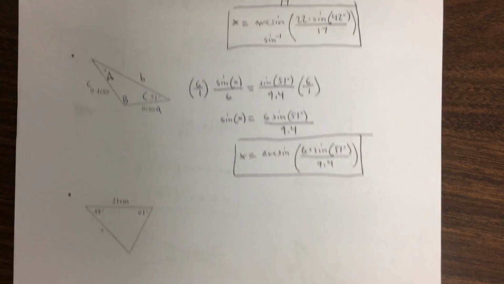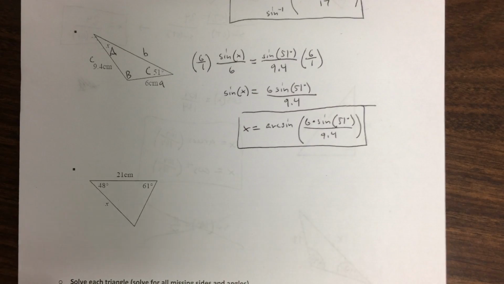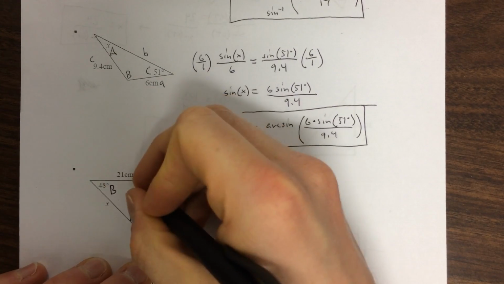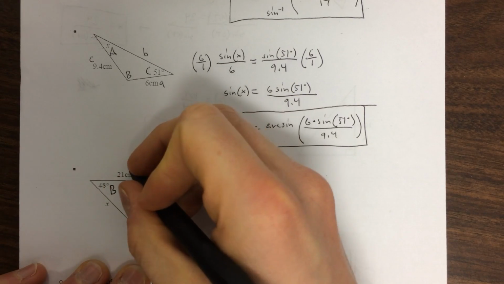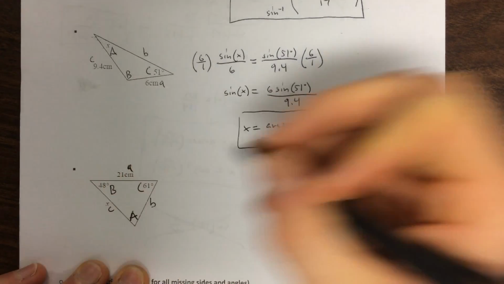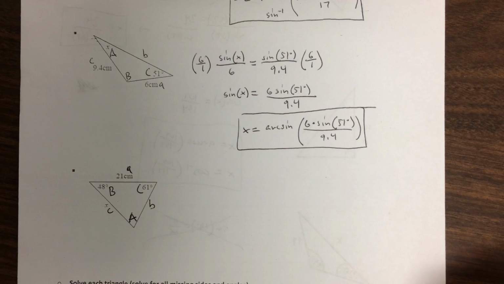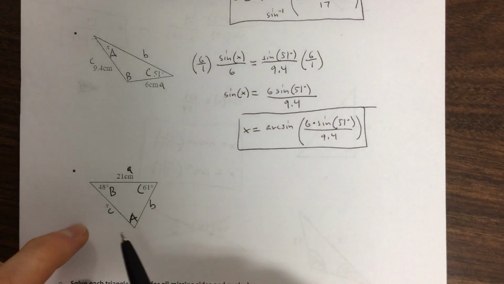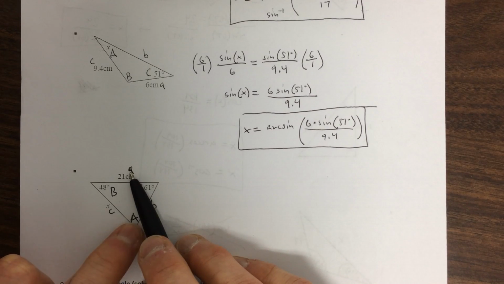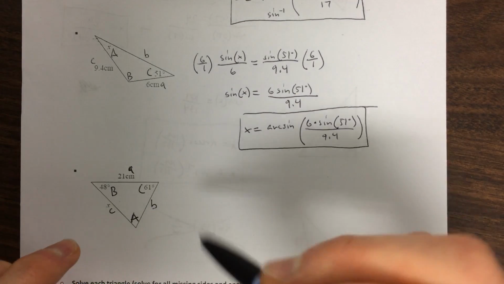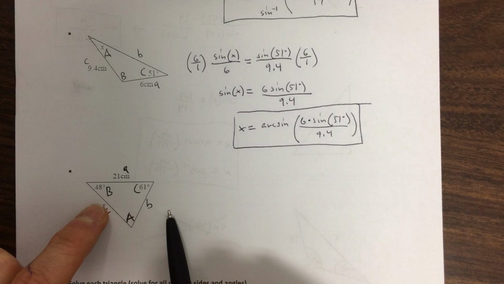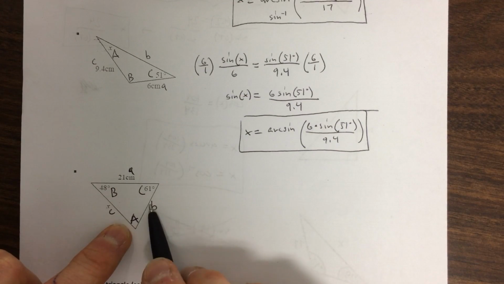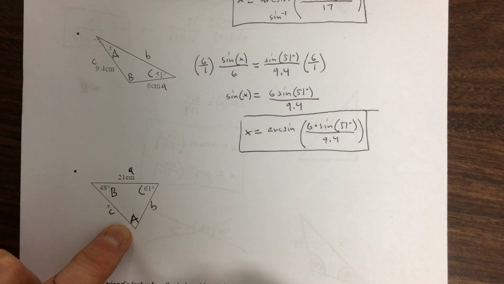Let me get started on this one and let you try to finish it. Similar thing, right? Label your angles and sides: A, B, C, little a, little c, little b. Here, we're given little a, but we don't know big A. We have enough information for C. We know big B, we don't know little b. To actually use the law of sines, it'd be great if we could figure out big A or little b.